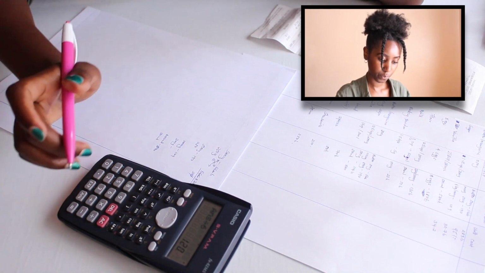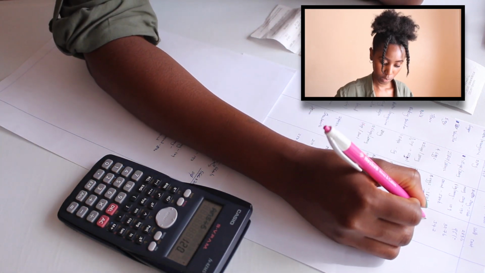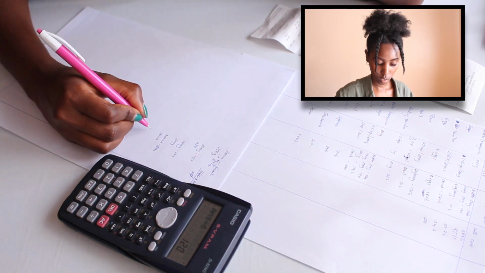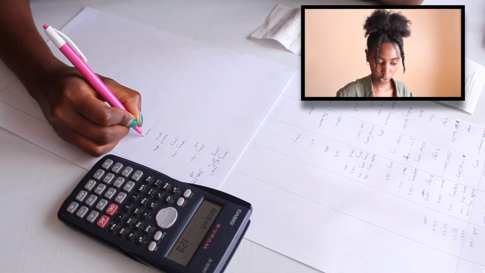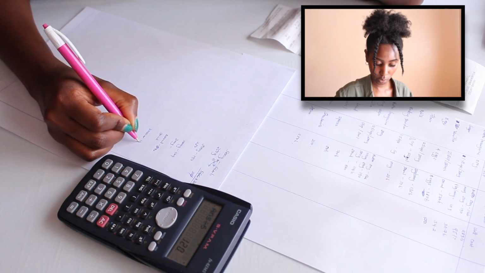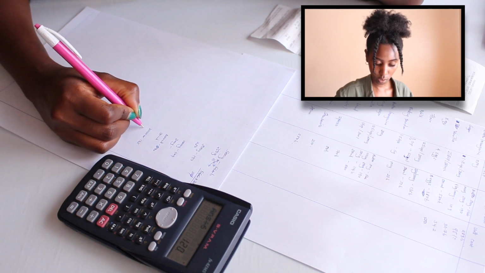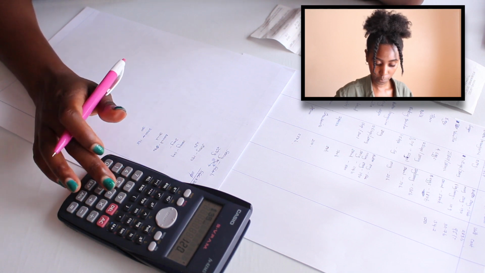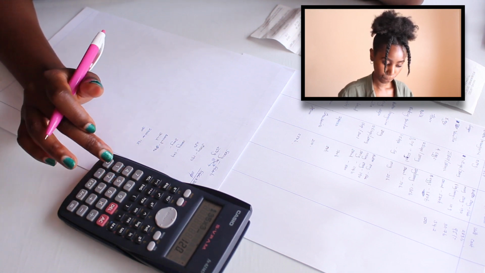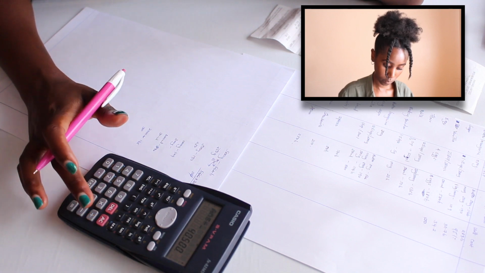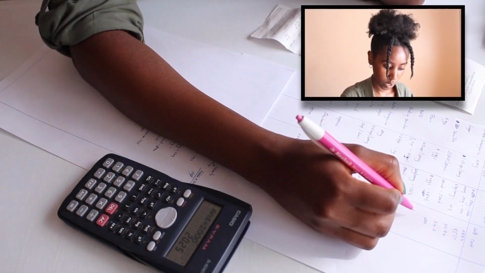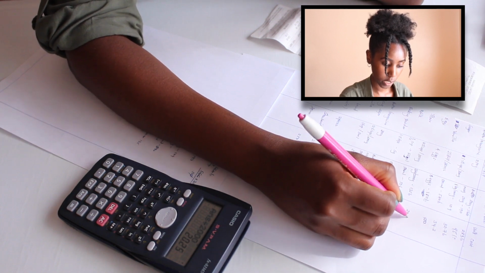Next we have flour. So 2 kilos is 2,000 grams, goes for 135 shillings. So what's the cost of 300 grams? So 300 times 135 divided by 2,000. So that comes to 20.25 shillings.